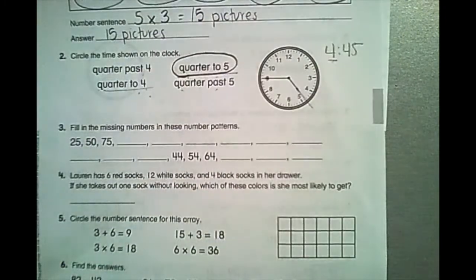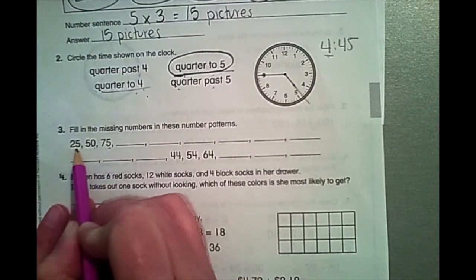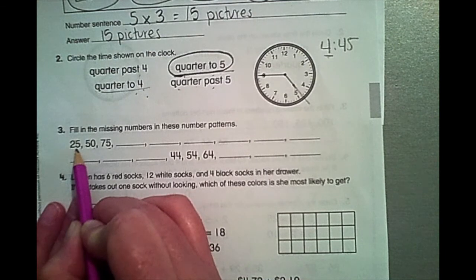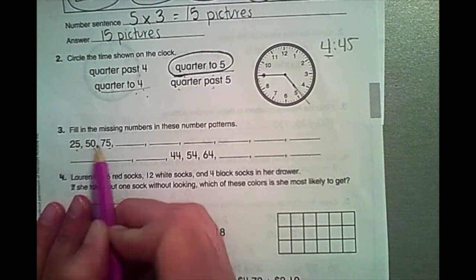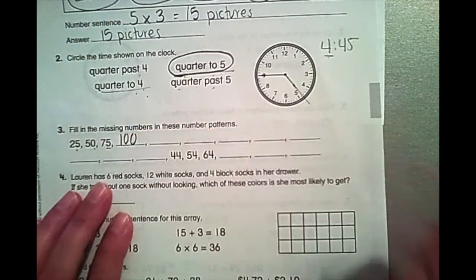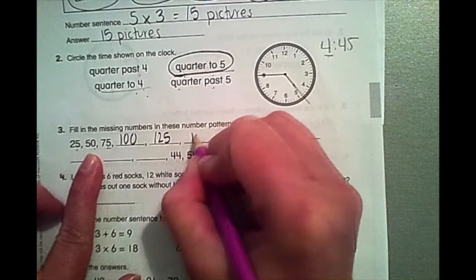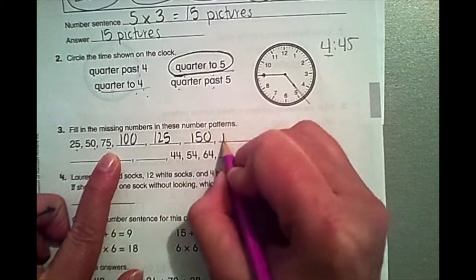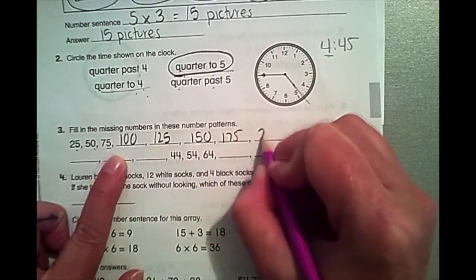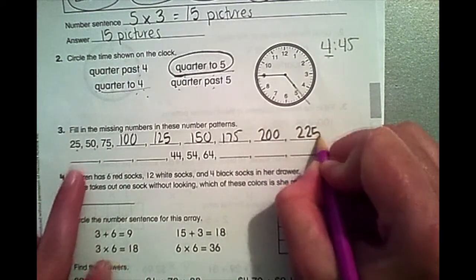Okay? Number 3, we need to fill in these missing numbers, and look, we know how to count by quarters, so let's just pretend these are quarters and we can keep counting. So 25, 50, 75, 100. Then we start over, 125, 150, 175. Then we go to 200, 225.